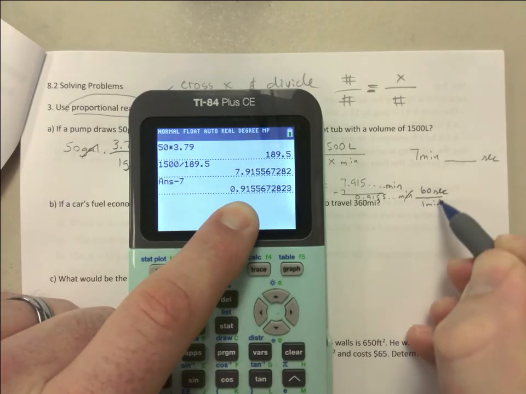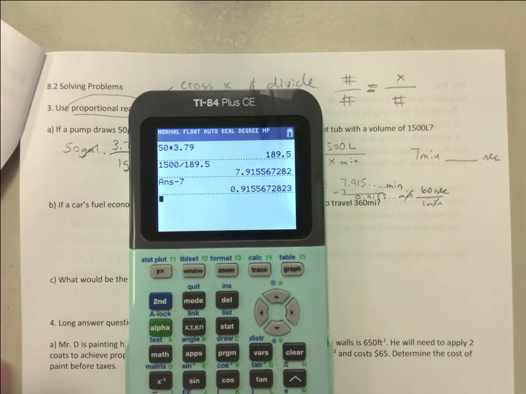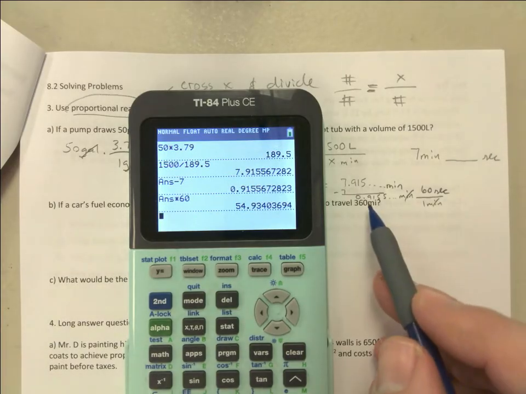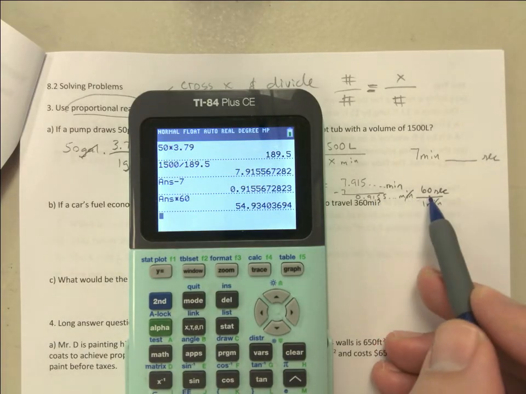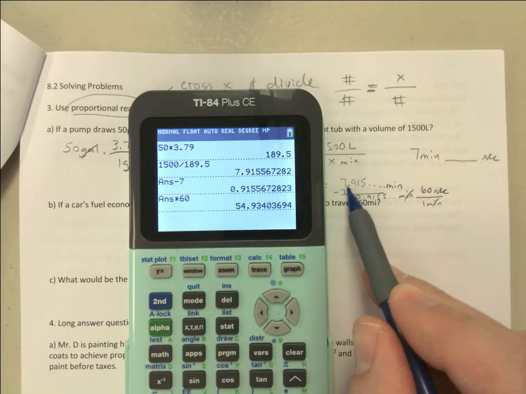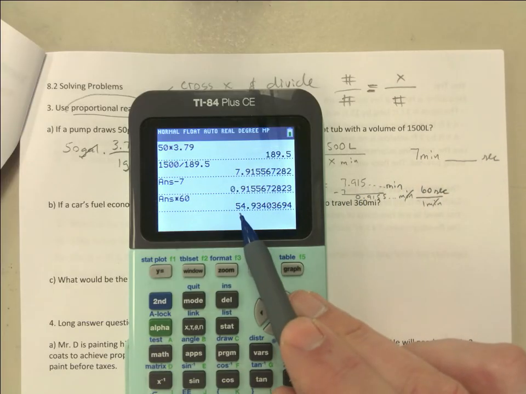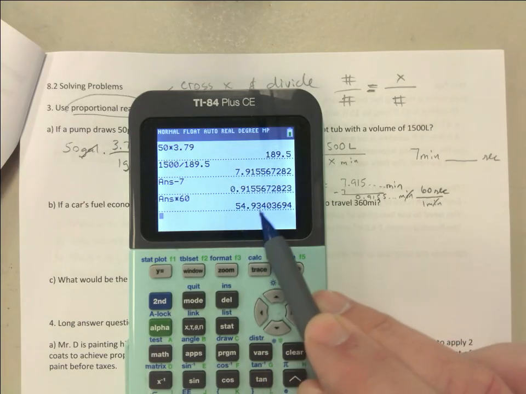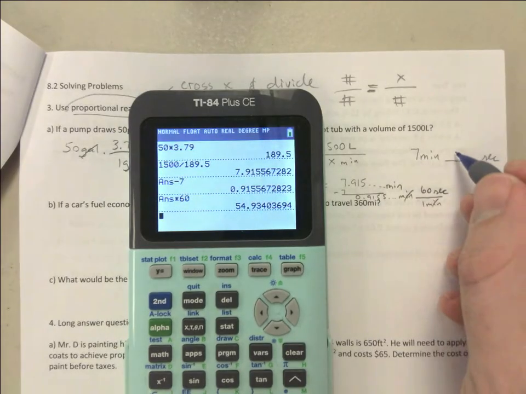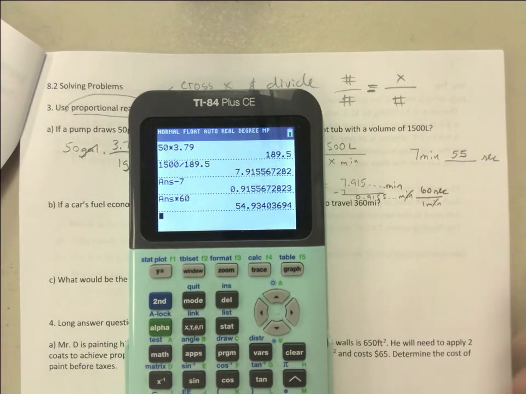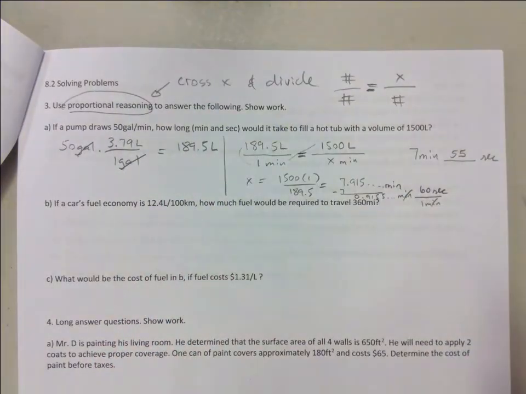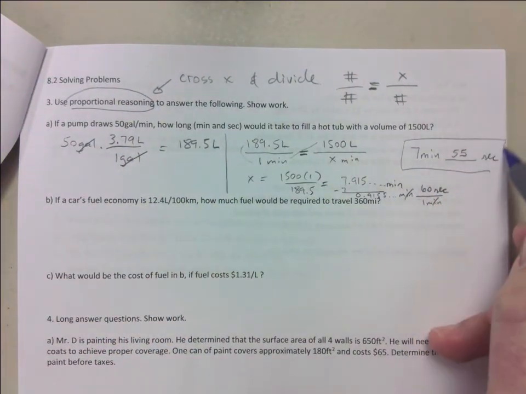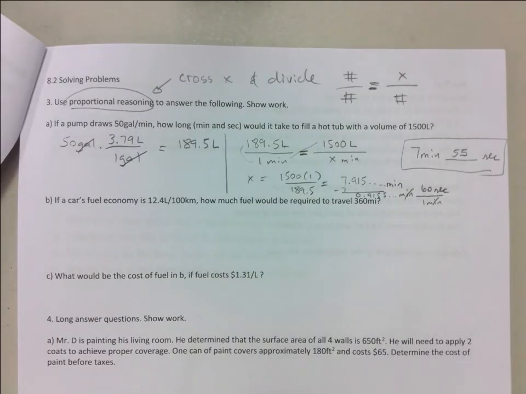So I'll just multiply my answer by 60. Do you have to show me this work? No. I think I'm fine if you just went 7 minutes and then did this on your calculator. This rounds to 55 seconds, right? If I wanted the nearest whole second. So you would say 7 minutes and 55 seconds in this case.